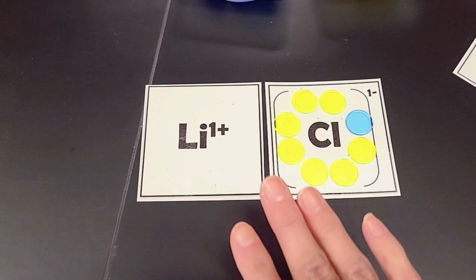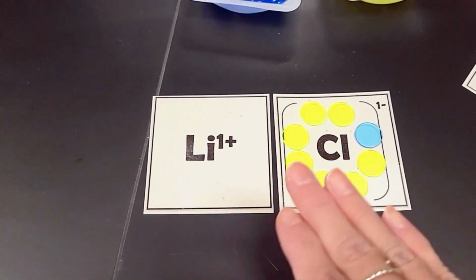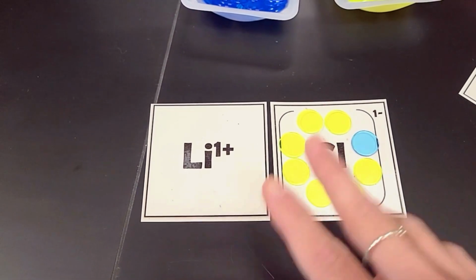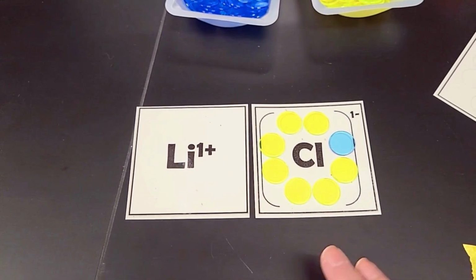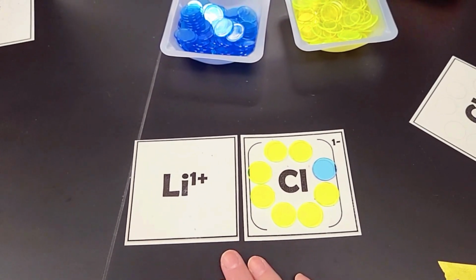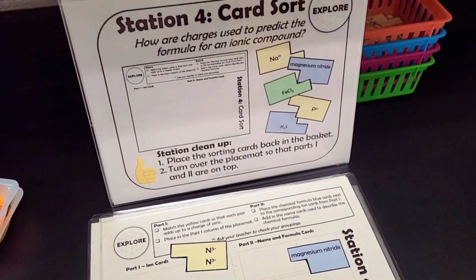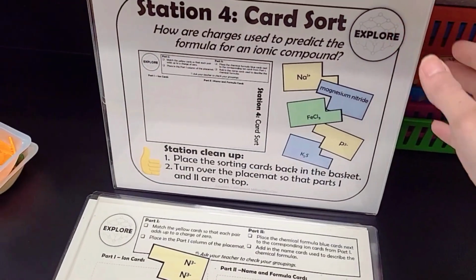What this is supposed to do is teach the students how to model, right? And kind of have a simulation of what ionic bonding is actually like. So I love this station. This is going to be a lot of fun for them. And then the final station is a card sort.